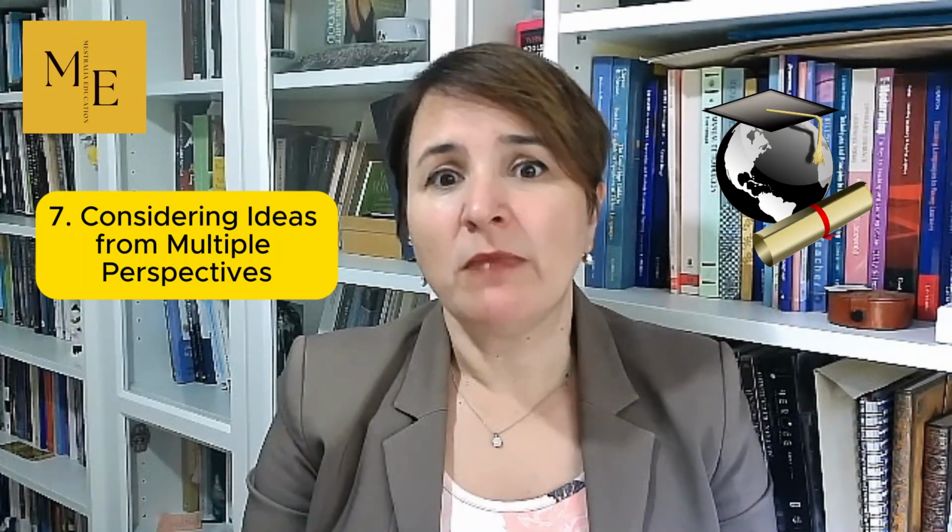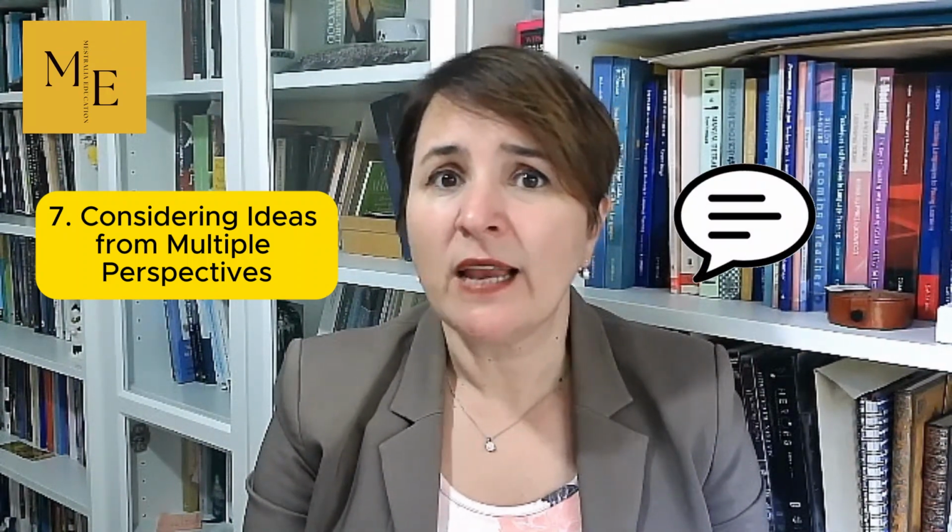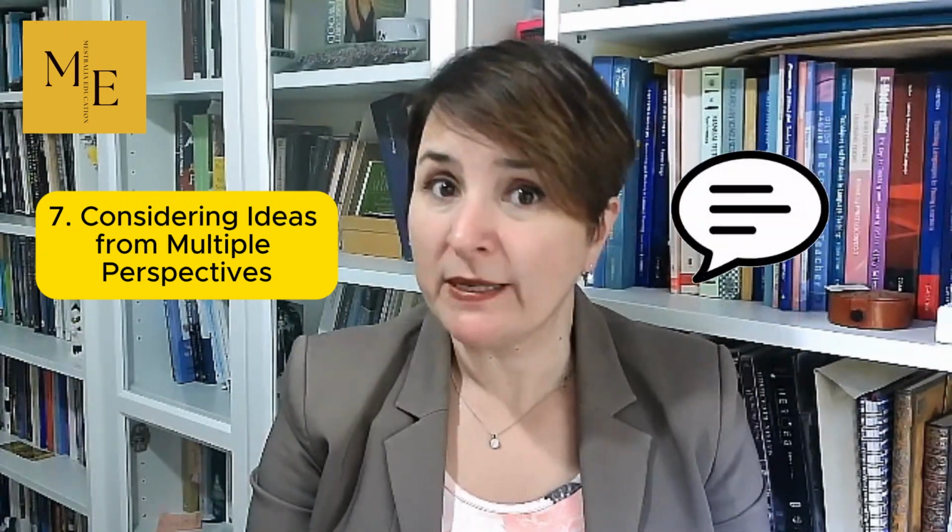And finally, the ability to consider ideas from multiple perspectives. This skill is at the heart of international mindedness, and the aim is to build empathy, global awareness, and balanced thinking. So here are some suggestions. So for PYP, personal, social, and physical education, you could use role plays, for instance, to represent a class conflict from different students' perspectives. In MYP design, you can ask students to redesign a product for users in different cultural or geographical settings.